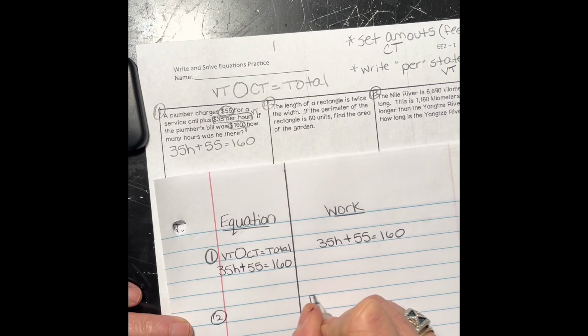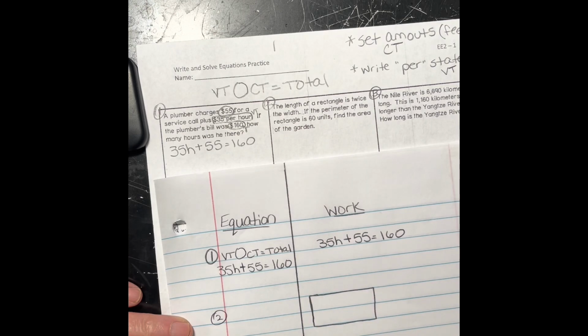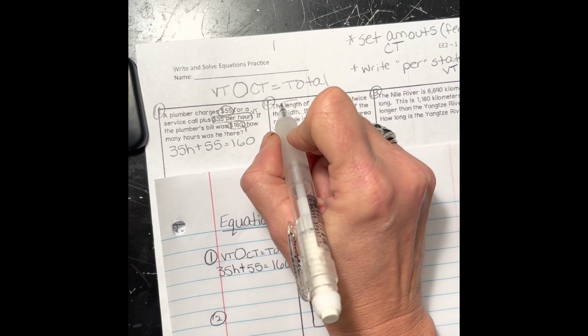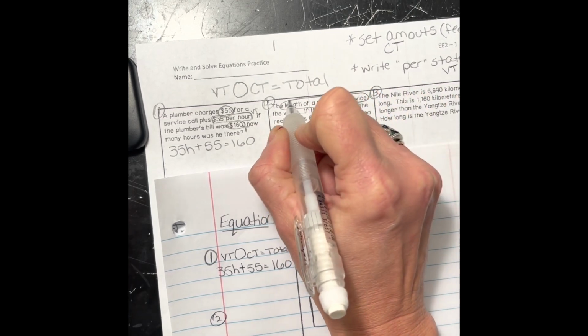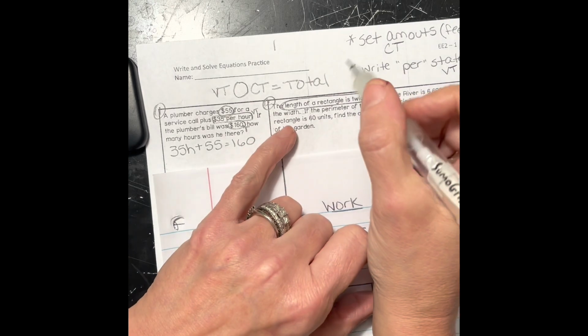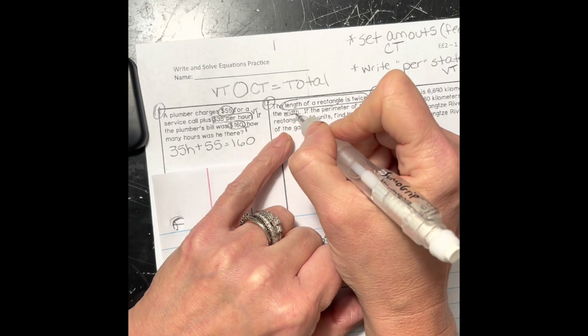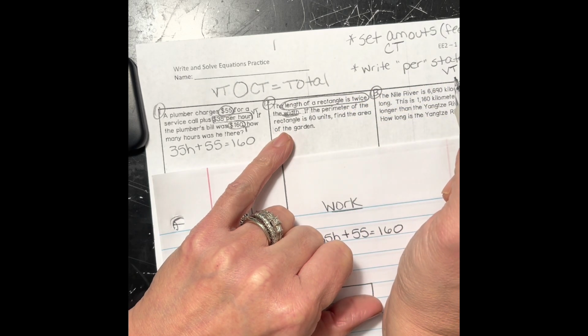So, before I do anything, I'm going to draw my rectangle because, with these problems, I like to see my rectangle. I like to be able to see what I'm doing. The length is twice the width. Okay? So the way you can look at these is, if the length is twice the width, then the width is going to be your variable.